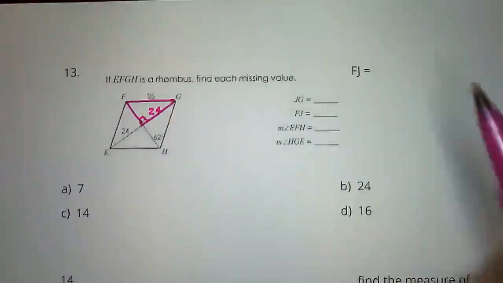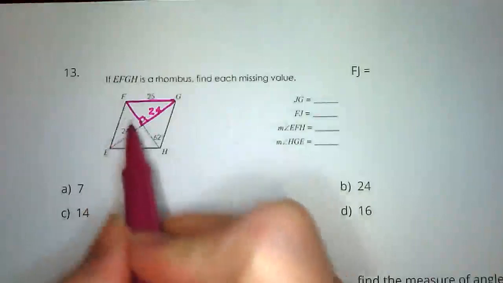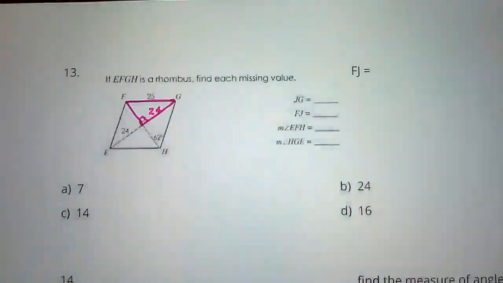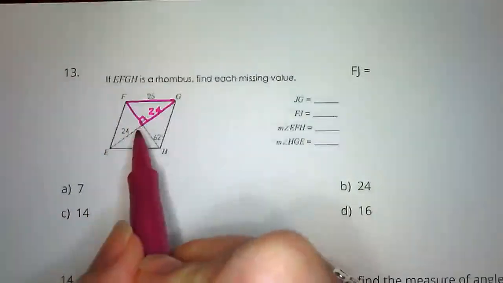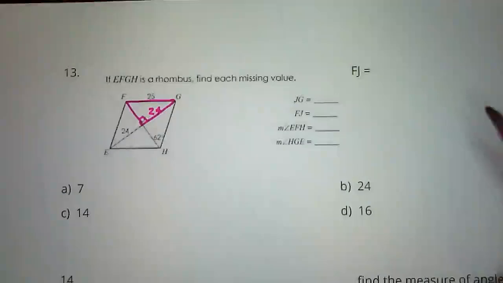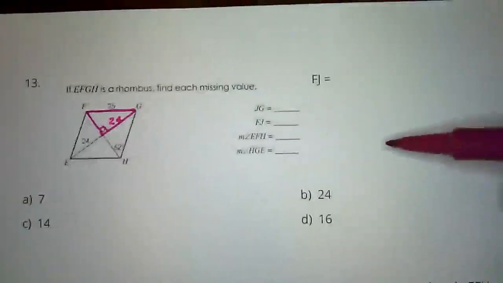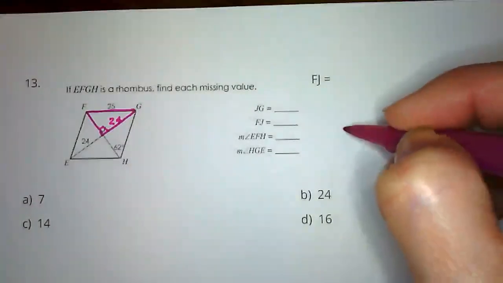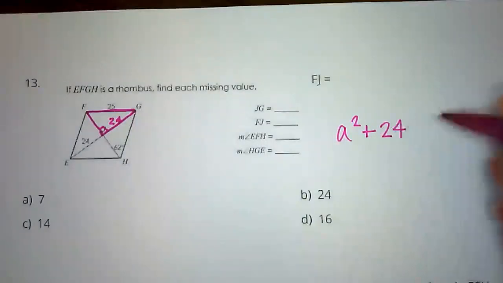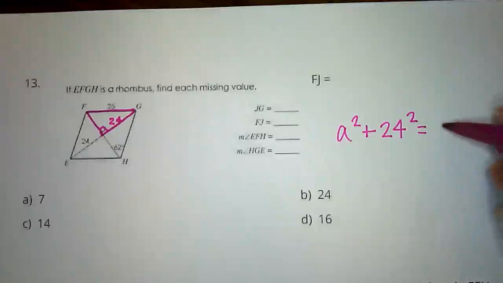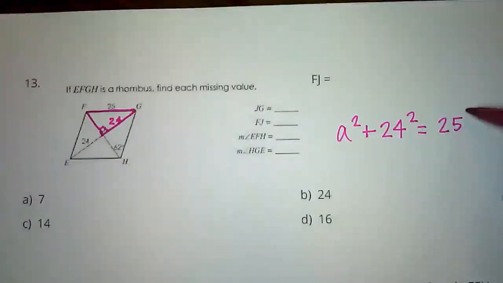So we need to use the Pythagorean theorem to figure out this piece. We could say a squared plus 24 squared equals 25 squared.